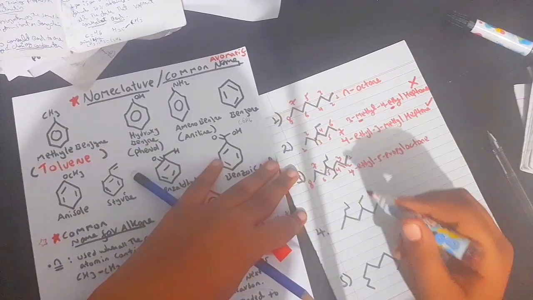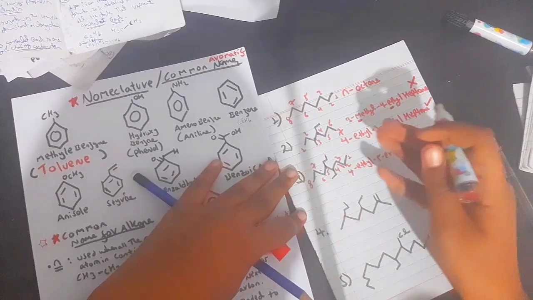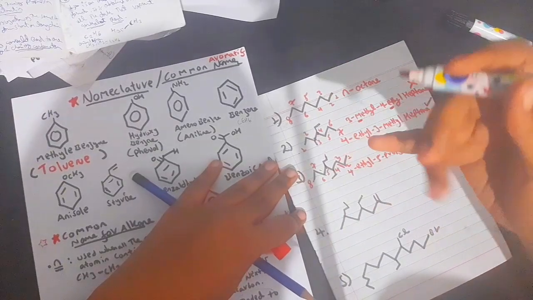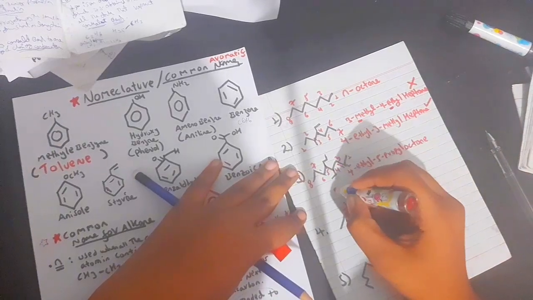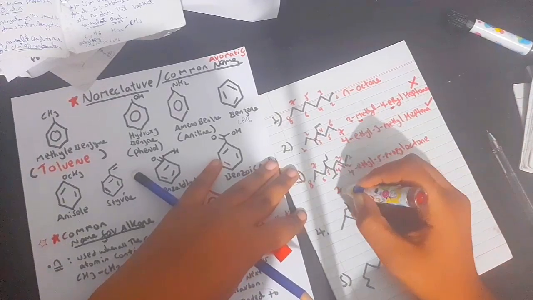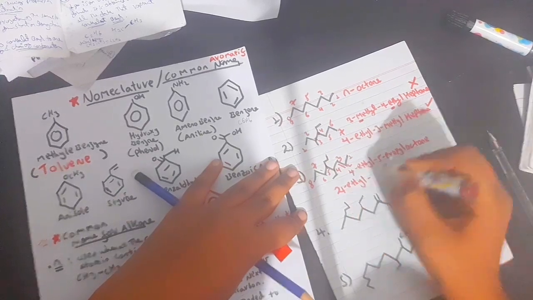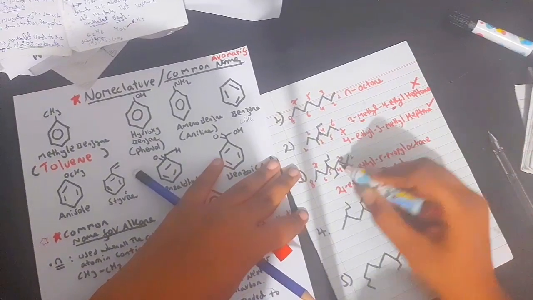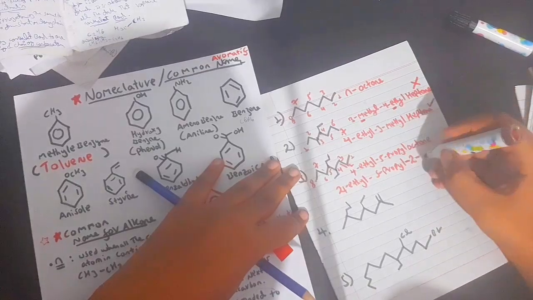Even if there's a methyl group here, we're going to be counting the number from this direction because we're going to be favoring the functional group. So we're going to be 1, 2, 3, 4. We're going to be 4-ethyl, 5-propyl. There is a double bond here, it's going to be 2, and then it's going to be octene.